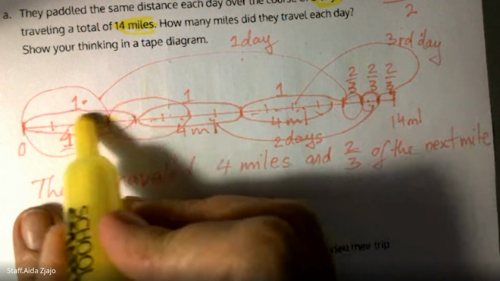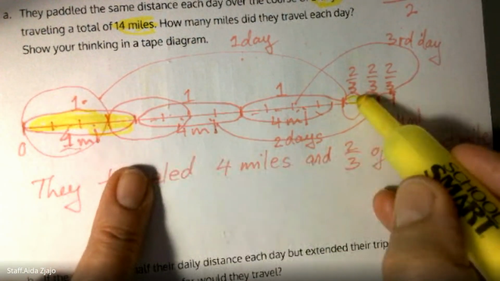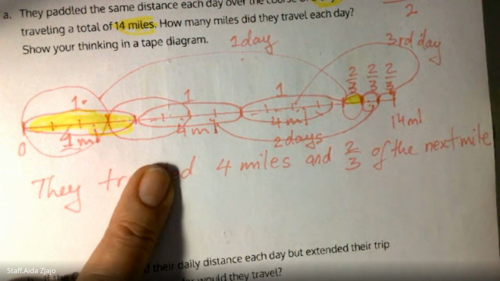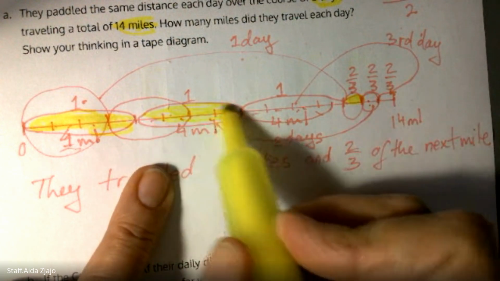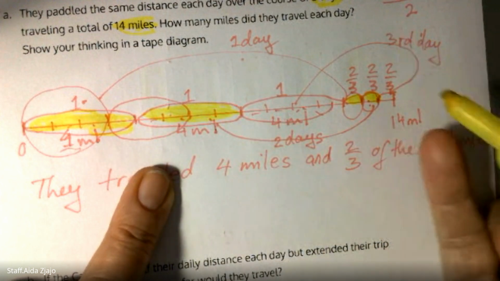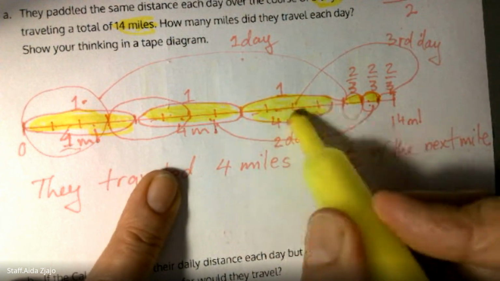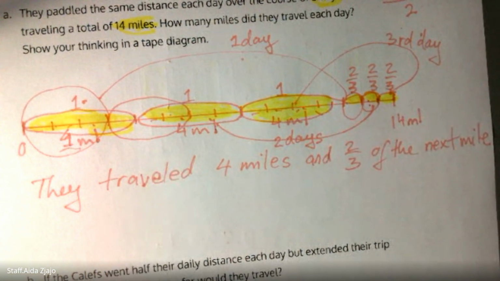So if I show you, this is 1 day and 2/3 of the mile, and also this is 1 day and 2/3 of the mile, and also this is 1 day and then 2/3 of the mile. So they travel 4 miles and 2/3 of the next mile.